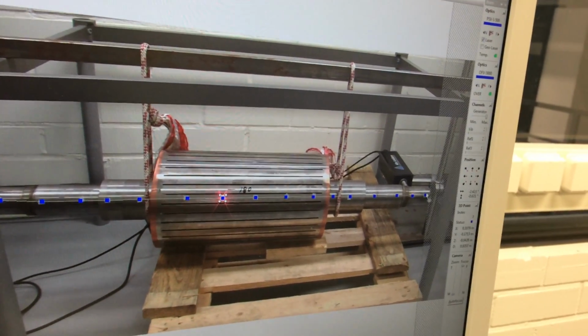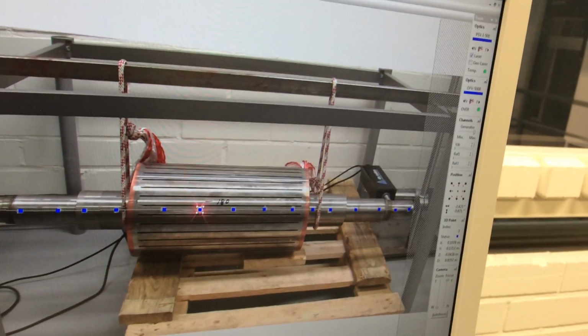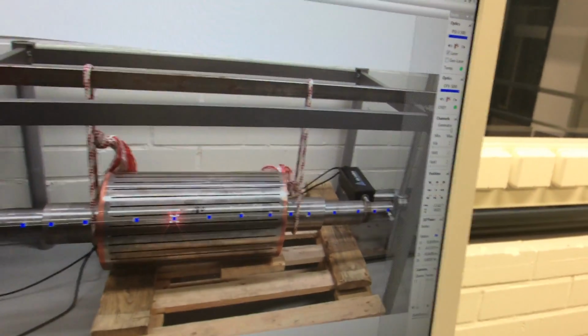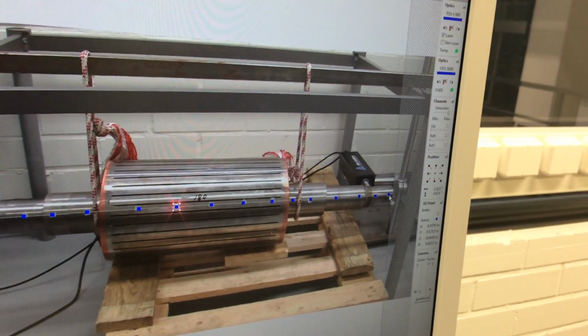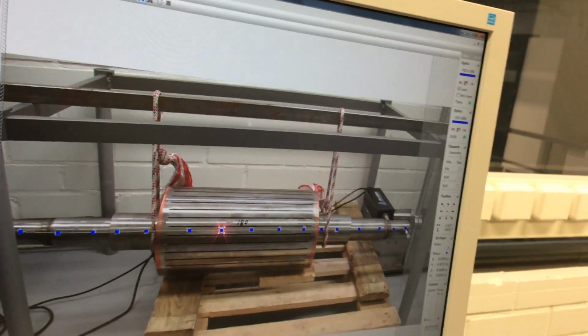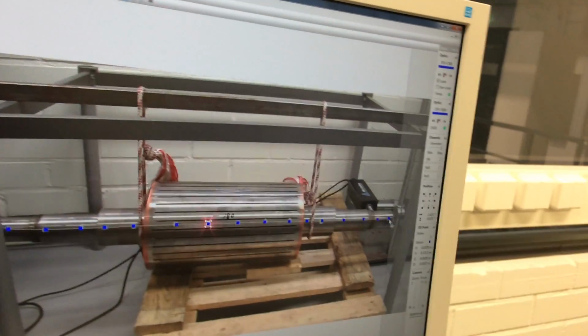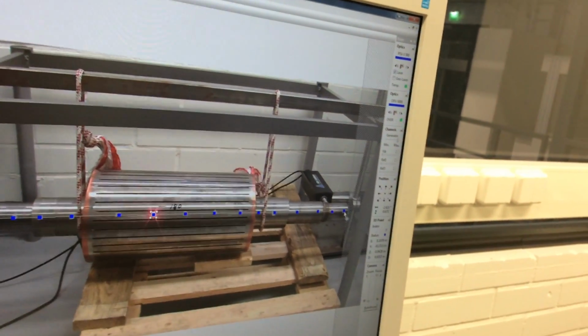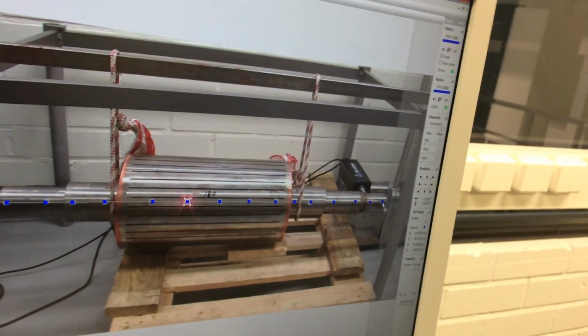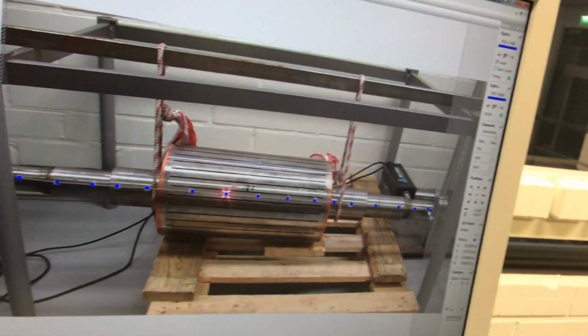And what will happen is that after each excitation from the hammer, the laser will read all these points individually. So basically if we have 15 points, we need to excite the rotor 15 times, because the laser can go through those points one by one, not all at the same time. Okay.